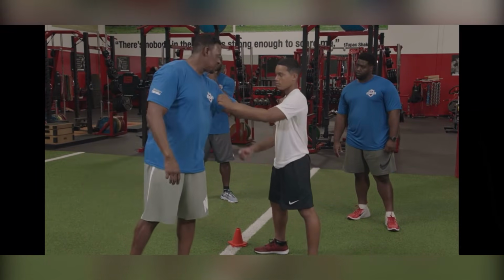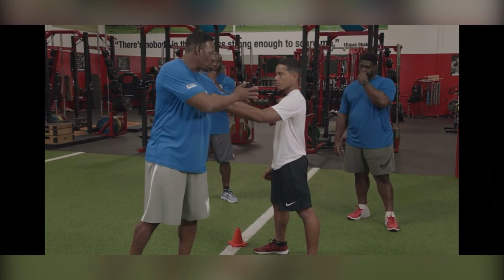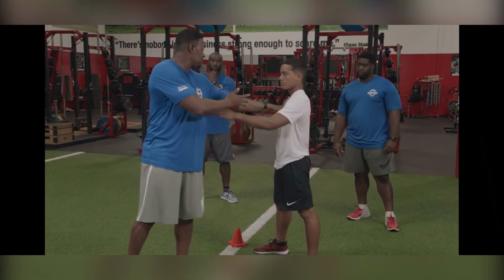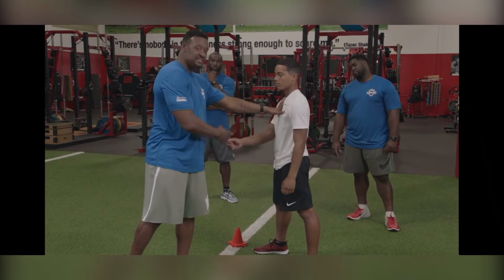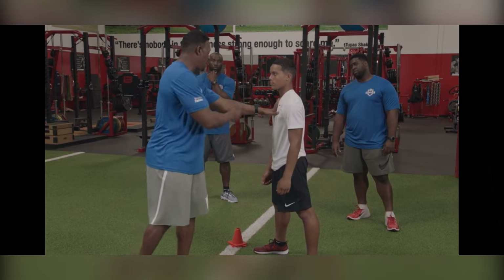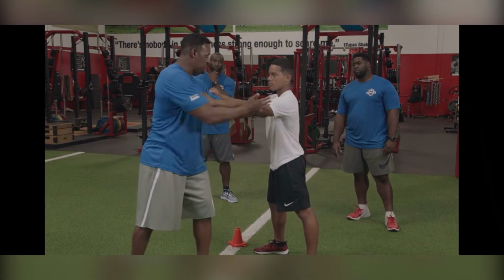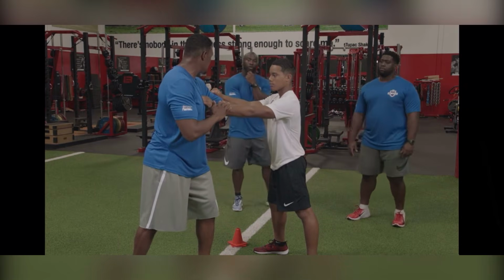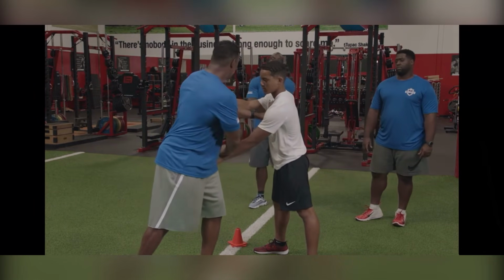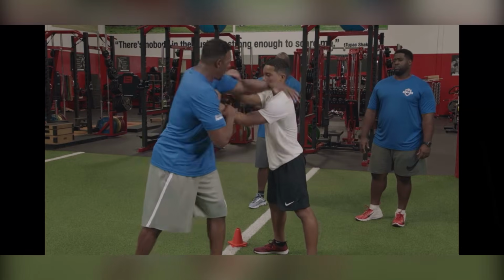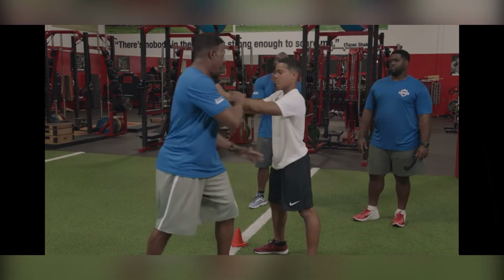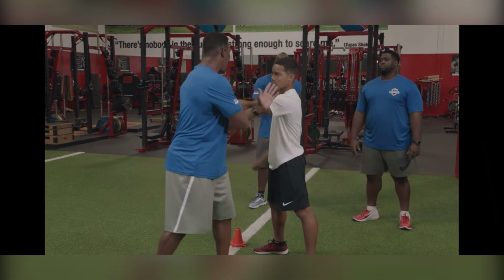I got here. So now, automatically, what I have done, I created separation, I beat the inside arm, so now I've already won. So now I'm half a man. So now all I gotta do is beat this. Okay? I can slap, I can swim, I can rip, I can slap rip.